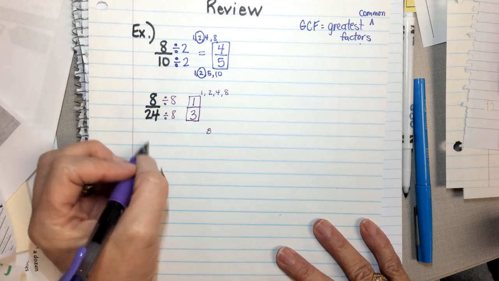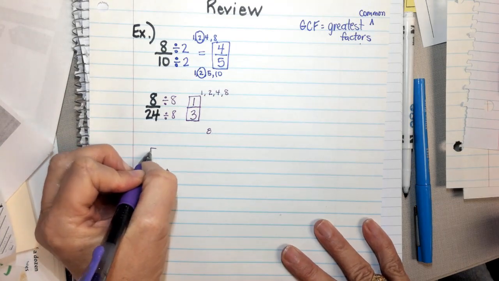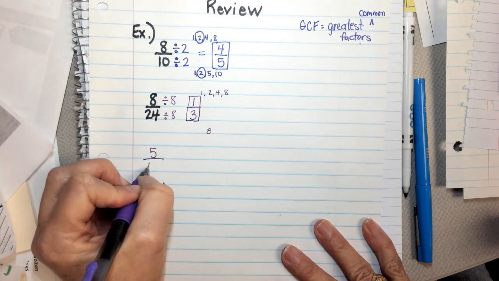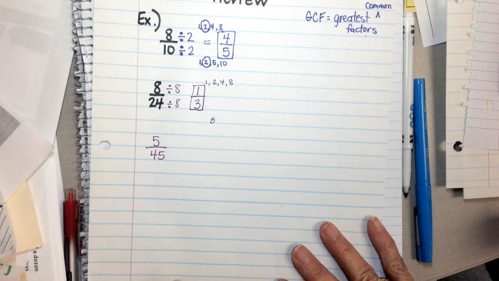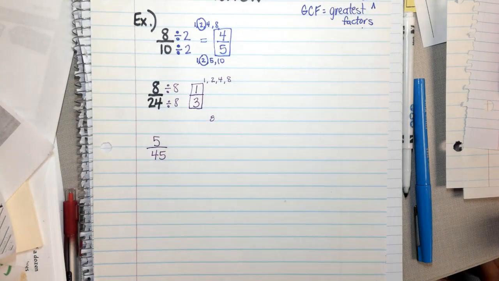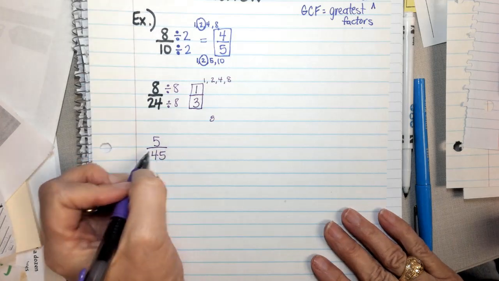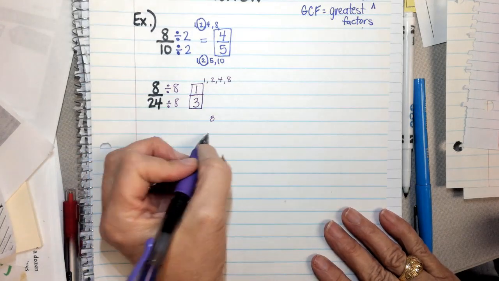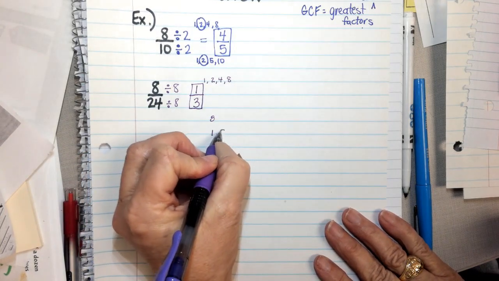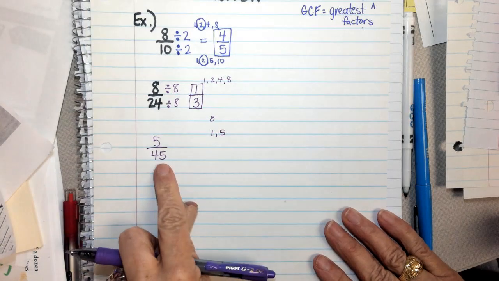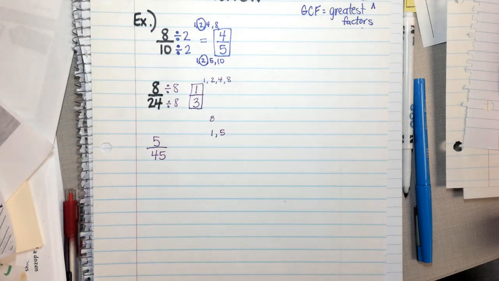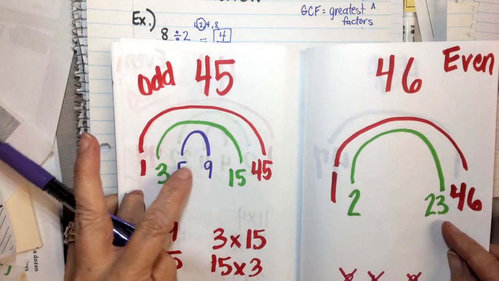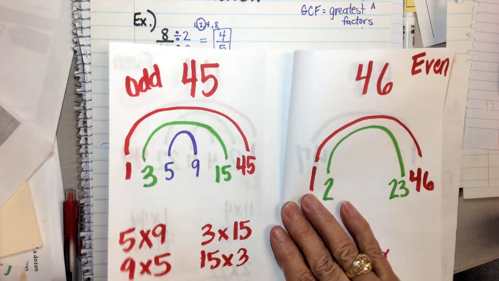So our number is going to be 5 over 45. 5 45ths. So if I think about my factors for 5 and I go back and look at my factor book, those factors are 1 and 5. If I think about my factors for 45, if I flip over to my book, I should have the number 45 in here. Flipping quickly. Those numbers are 1, 3, 5, 9, 15, and 45.